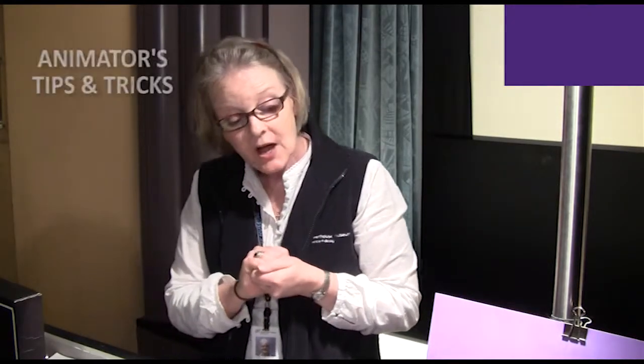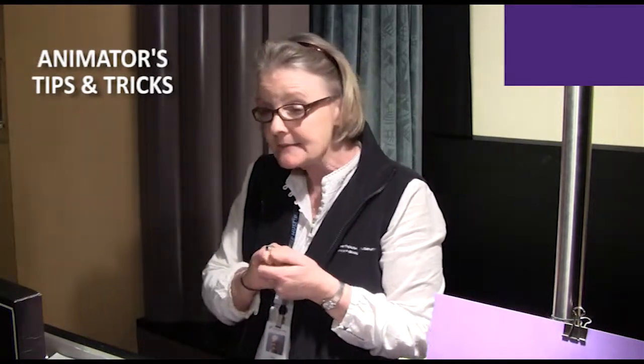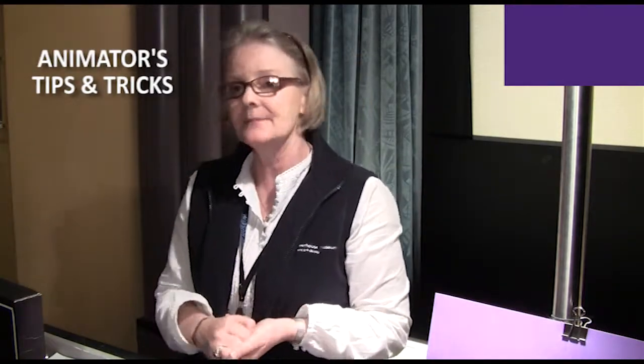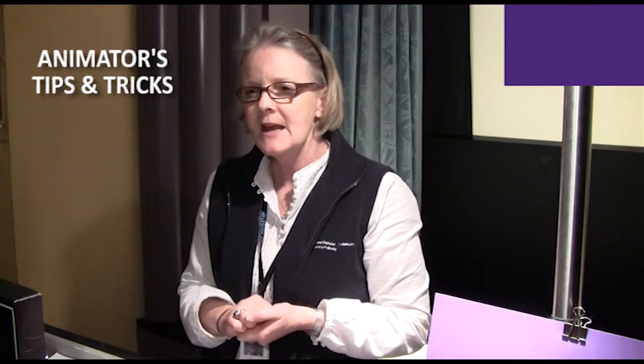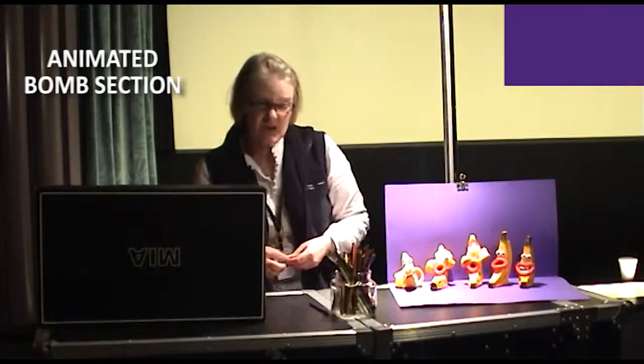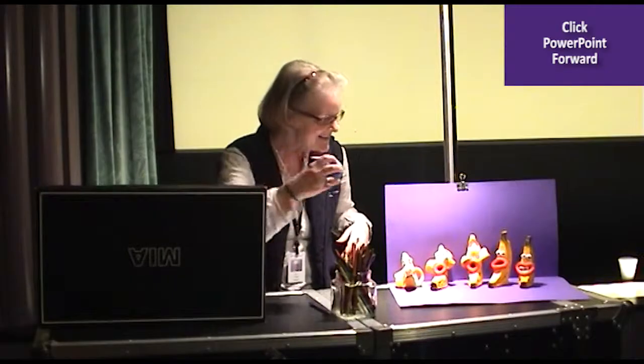Now, I know that animators use lots of tricks and materials to simulate things happening in their animations. For instance, we had an exploding bomb. So do you think we used a real bomb? No, that'd be far too dangerous, wouldn't it? So, how many bombs do you think we actually used? Any guesses? Aha! Getting used to this, aren't you? You're right, we used more than one.